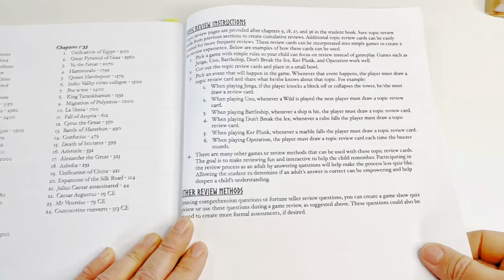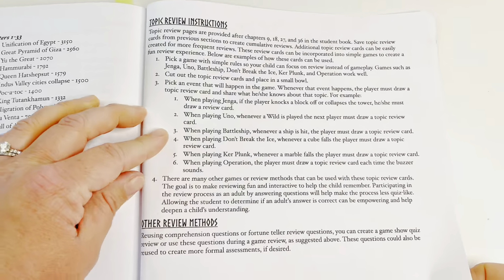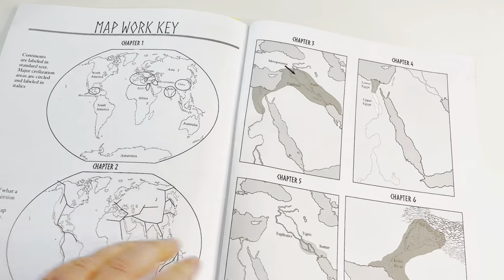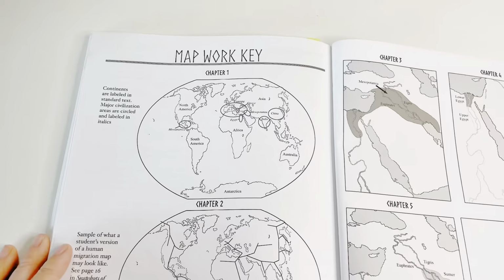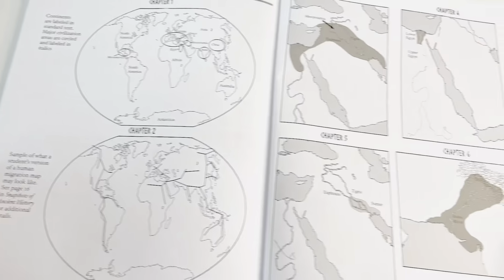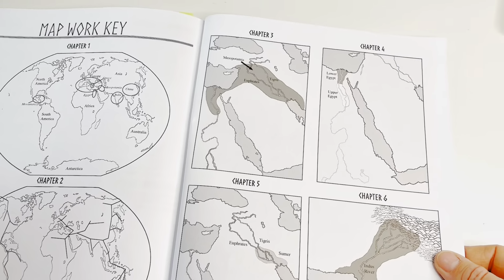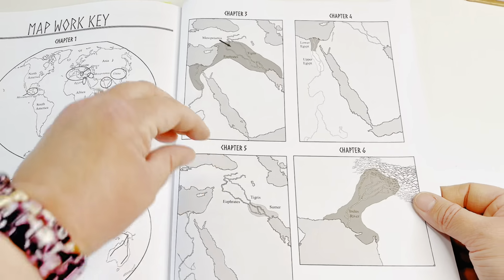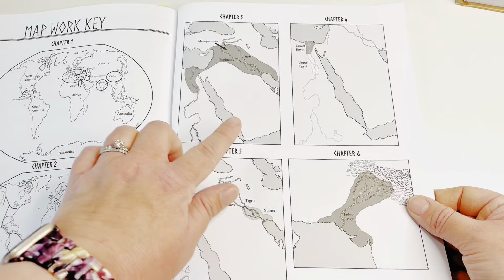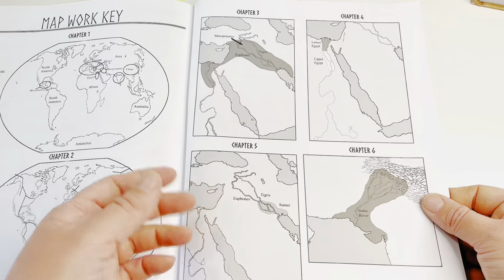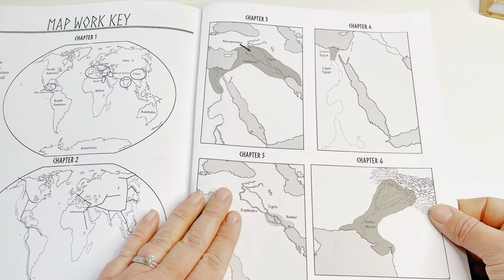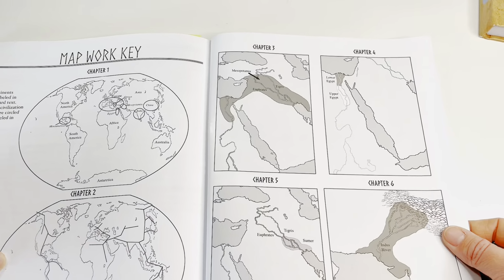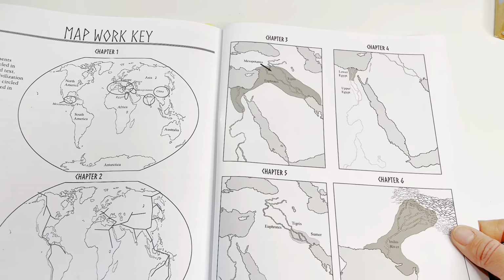And then they have other ideas to review the topics, other methods that you can try. And then they have a key for the map work. I do wish this was in color. I feel like it's a little bit hard to read because they'll say color this color, and color that color, but this is all grayscale. So that has been a little bit challenging. We haven't ended up doing the map work because of it. We may revisit again when we do the next level.